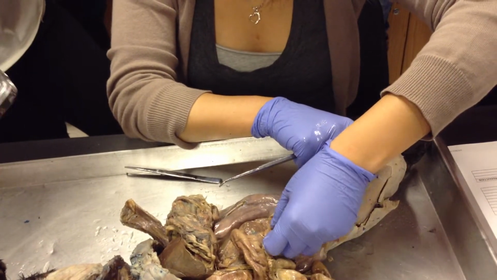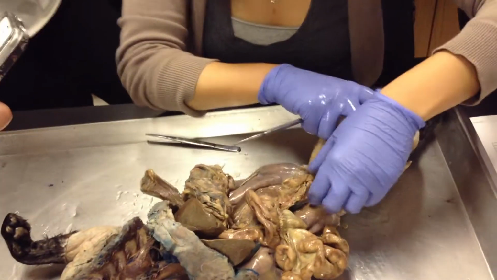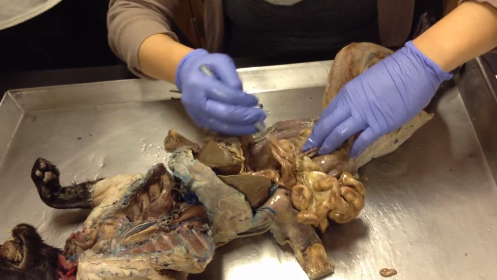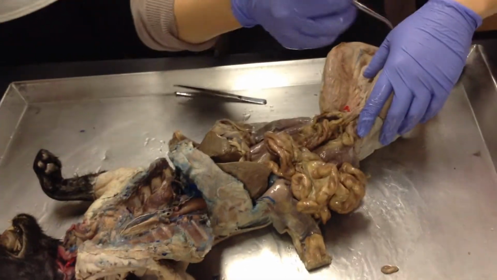Right. With sigmoid, you can expect on what? The model. Remember I told you? You can see the S on the model, but it's kind of hard on this guy. You have to get pretty deep to see it. Okay. Definitely descending is very clear. All right. And then we have the rectum, and then the anus is just a hole.